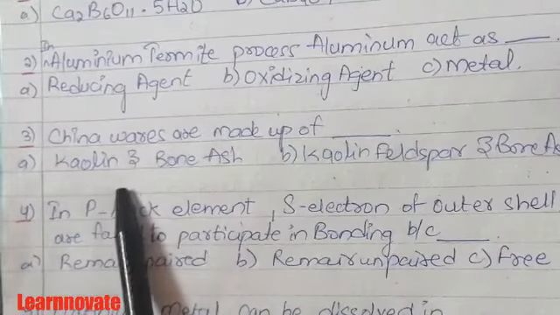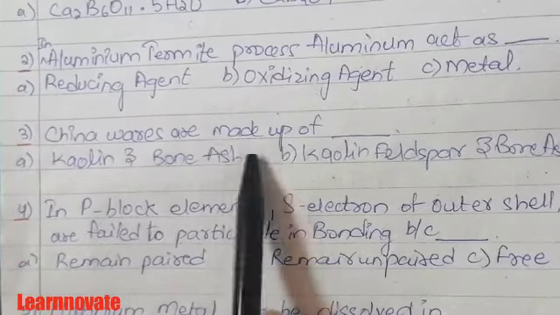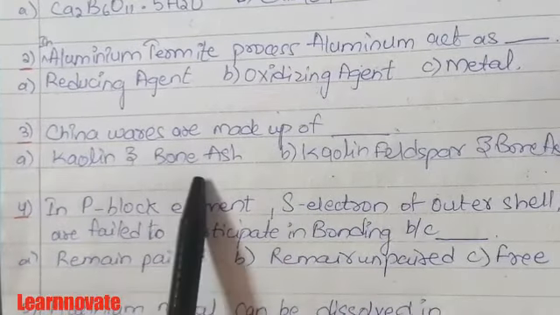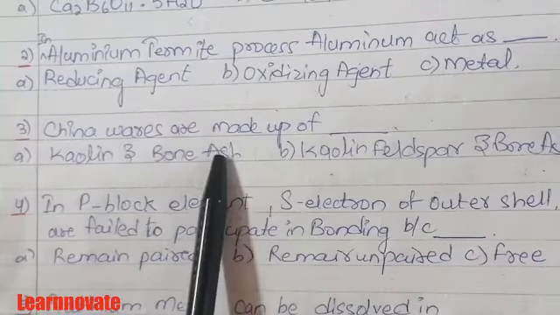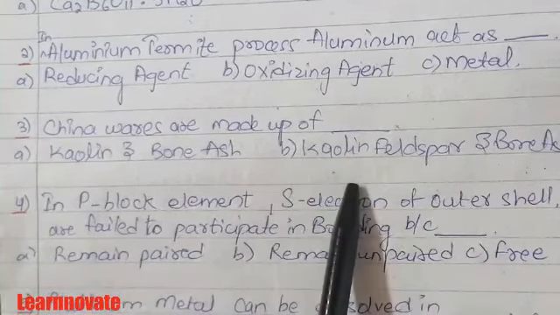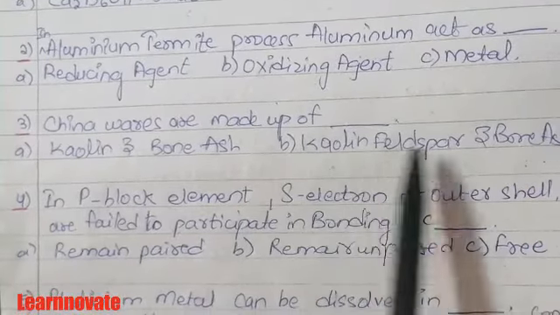Question number 3 asks about the composition of china wares. Option A: they are made up of either kaolin or bone ash, and option B: kaolin, feldspar and bone ash. Again, this is a question to be learned, and the answer is B, kaolin, feldspar and bone ash.